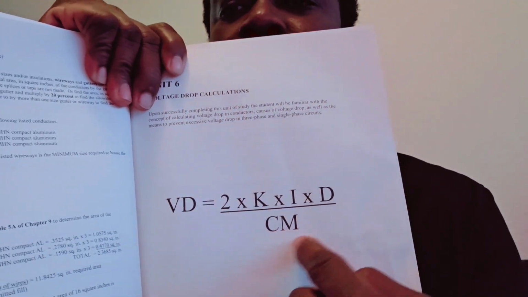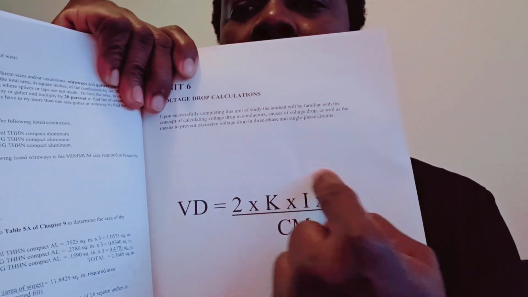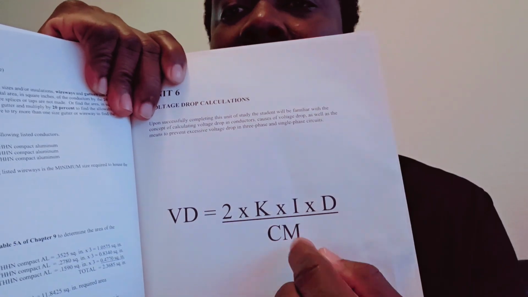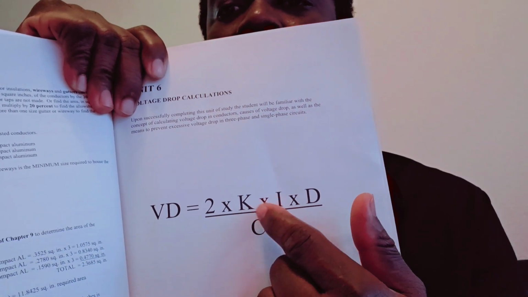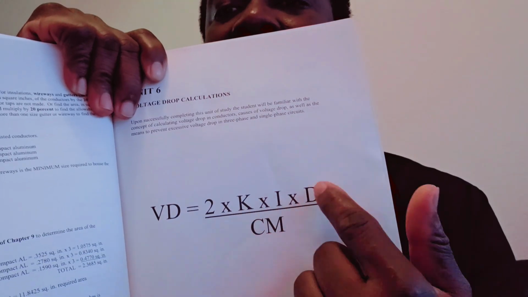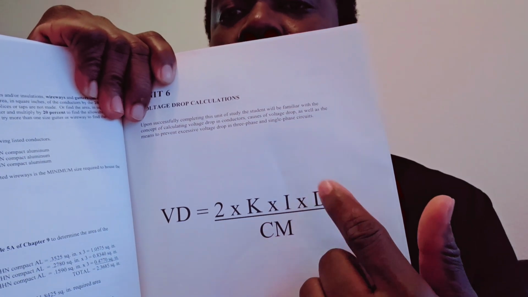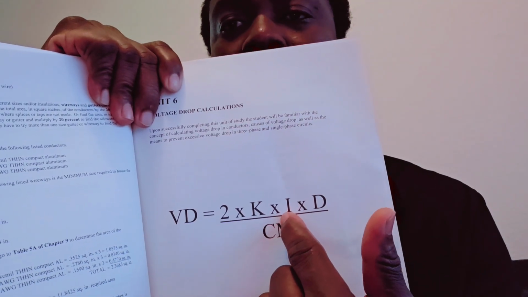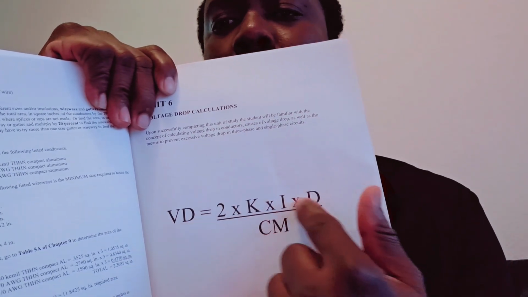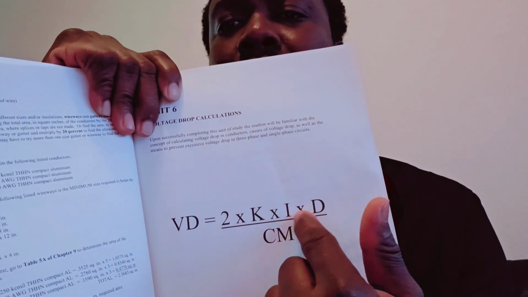This formula right here is not the original formula. Remember that. In the original formula, the I, which is amperage, is at the end, and the D, which is distance, is in the middle. It doesn't matter where these are located because it's multiplication.